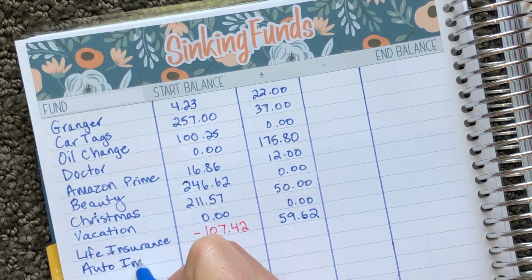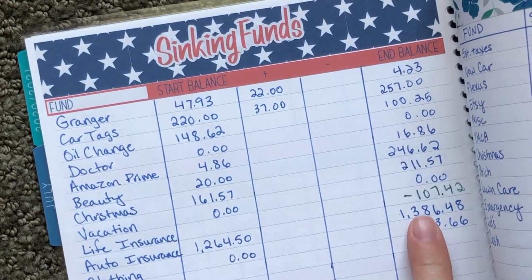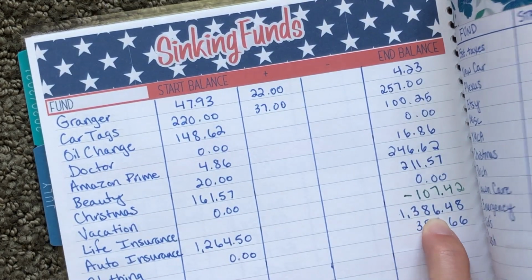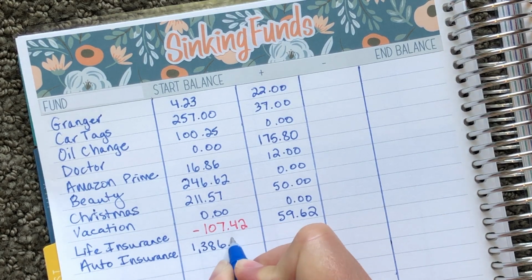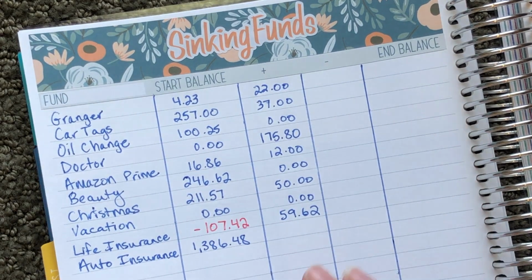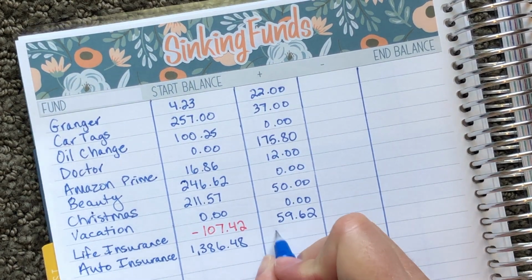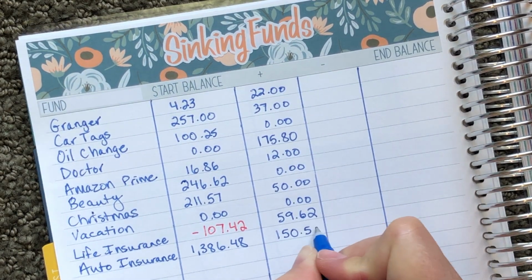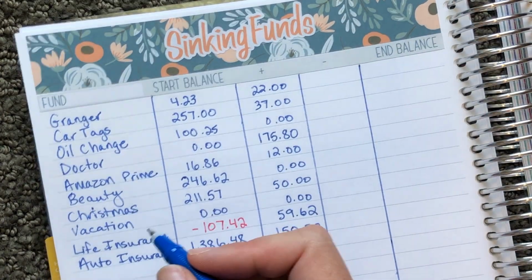Auto insurance, this one's getting pretty large. We ended with $1386.48, and we are adding $150.50.